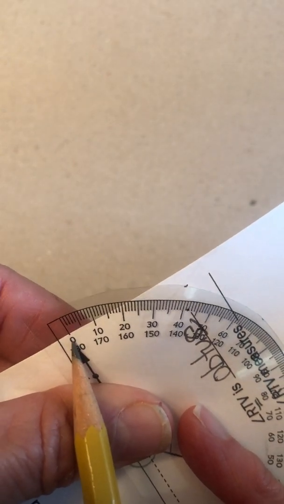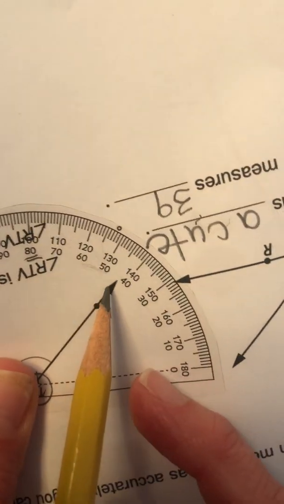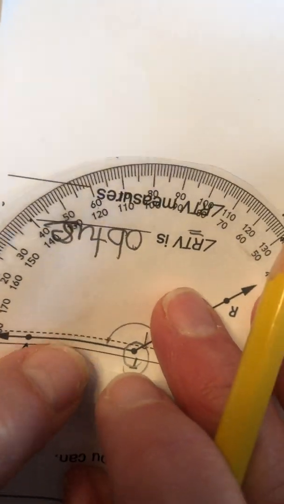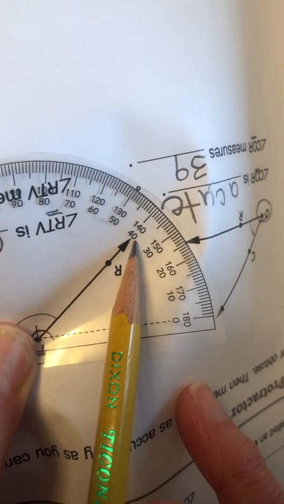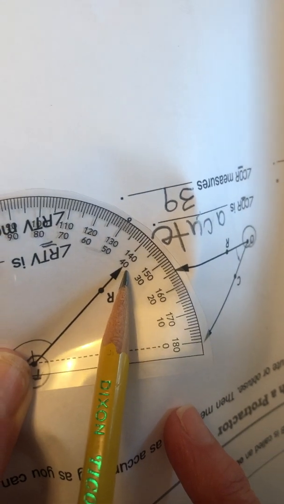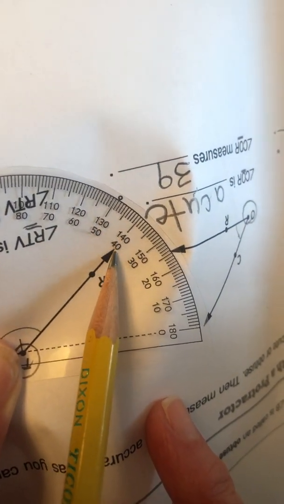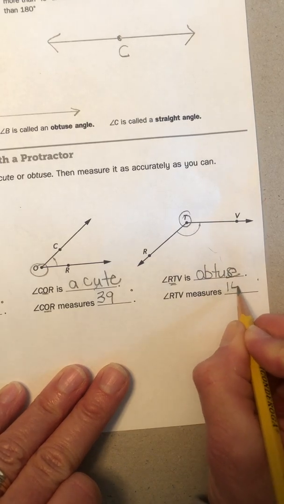So this time I use the top set of numbers. Turn it all the way around. 110, 120, whoops. And if it slides, fix it. Now, I know it's not 40 because I just said it's obtuse and it's greater than 90. I'm still using the top numbers. 120, 130, it points right at 140 degrees. So would you please write down 140 degrees?